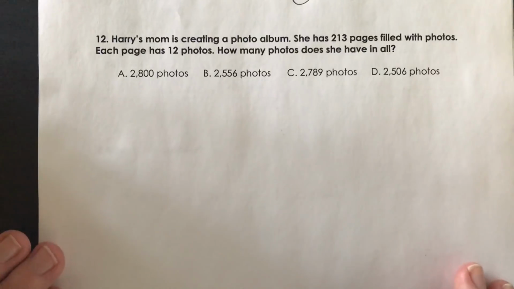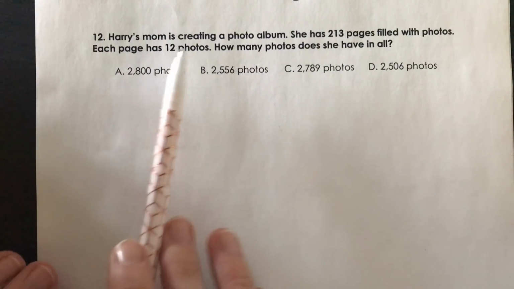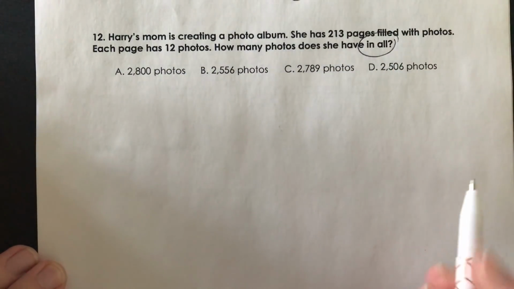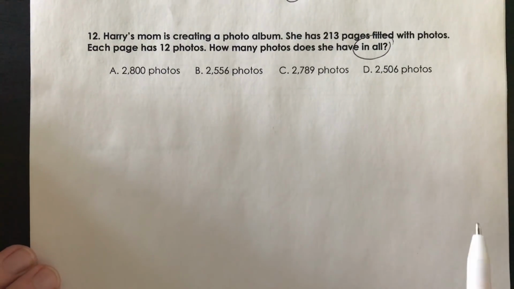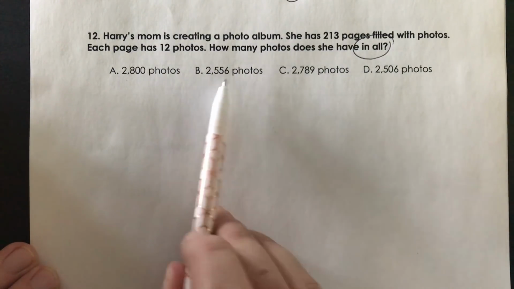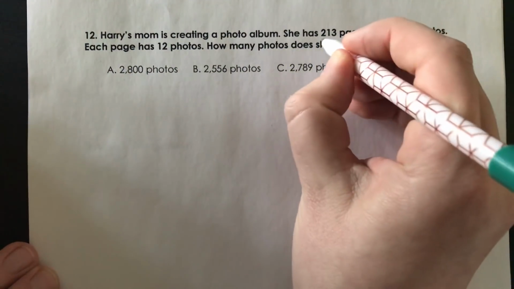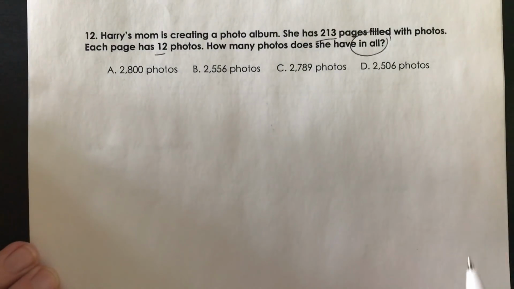All right, last one. Harry's mom is creating a photo album. She has 213 pages filled with photos. Each page has 12 photos. How many photos does she have in all? We're looking for a total. We do not have a total number. We are looking to figure out the total, so we know it's multiplication. It needs to be a big number, and you can even look at your answer choices. They're all very large numbers. So we can tell from the numbers that we have, 213 and 12, this has to be a multiplication problem.